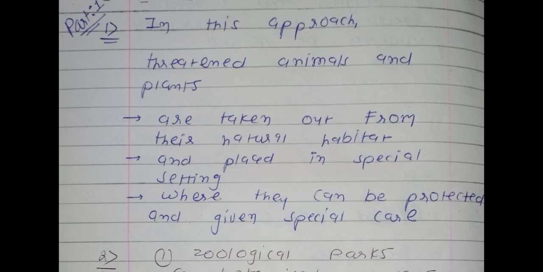Second, they are placed in a special type of area where they can be protected and given special care.